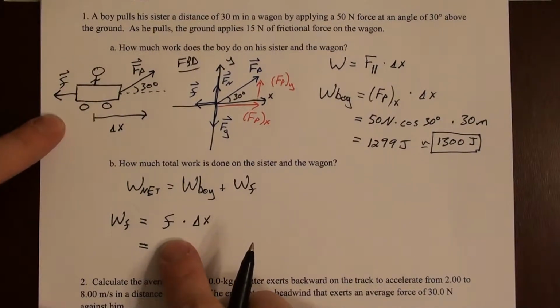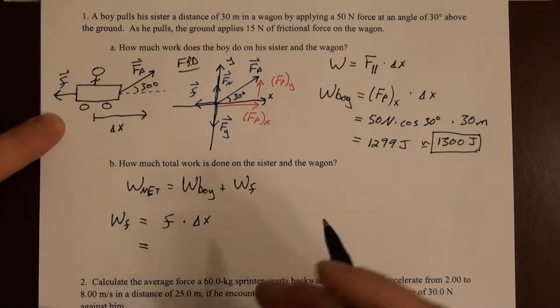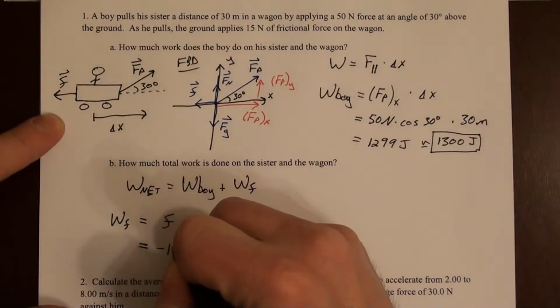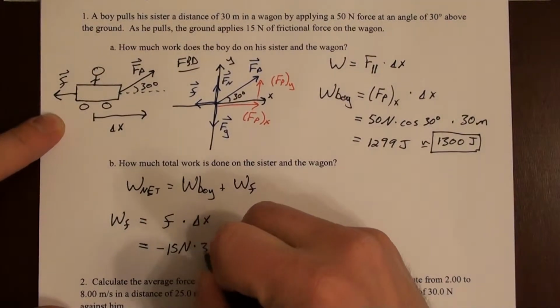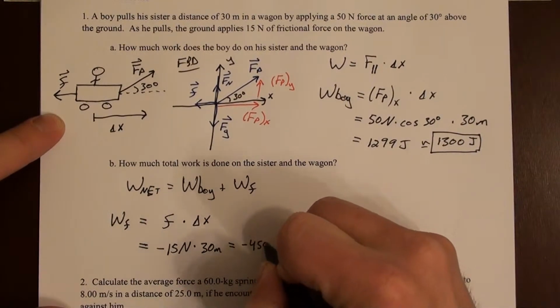It's not actually doing work on the wagon. The wagon's doing work on friction. Or another way of thinking about it is that it's doing negative work because it's lowering the energy of the system. So we'll write that as minus 15 newtons times 30 meters, which gives us minus 450 joules.